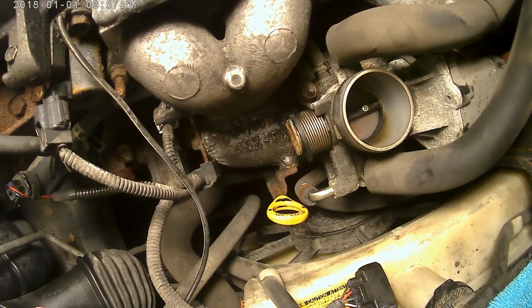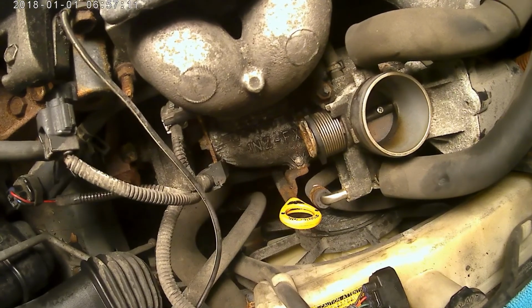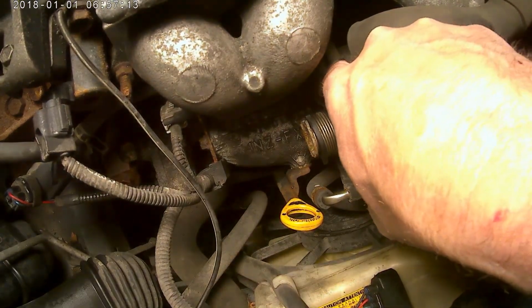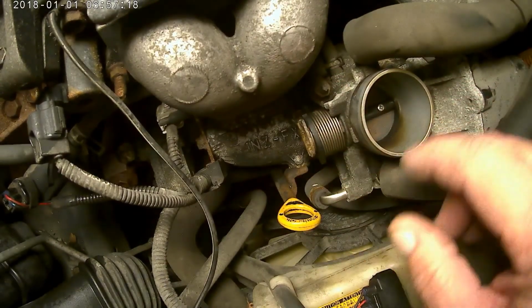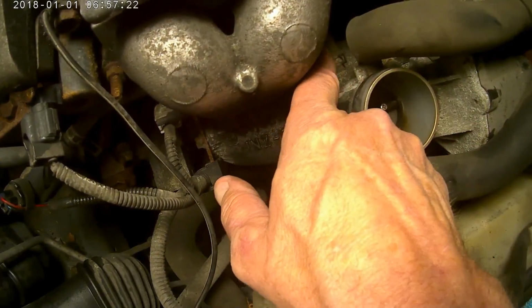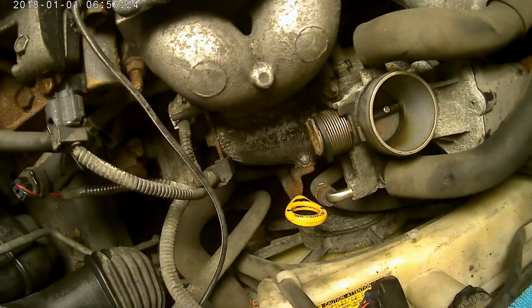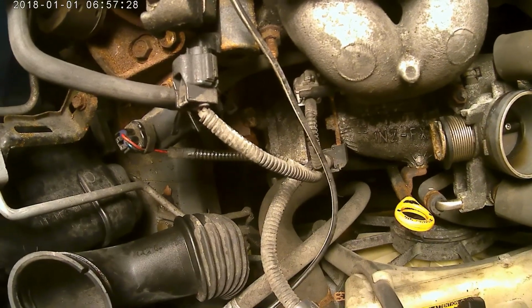Alright, so we got the air cleaner assembly out of the way, and as best I can I'm trying to get you a shot. Here's the connection point of the hose, the clamp. This is of course where it feeds at that manifold vacuum. Clamp's in good shape, hose appears good, and that goes over to our front vacuum switching valve.